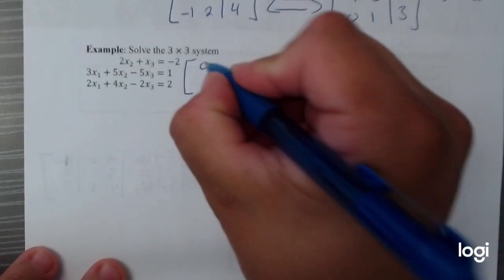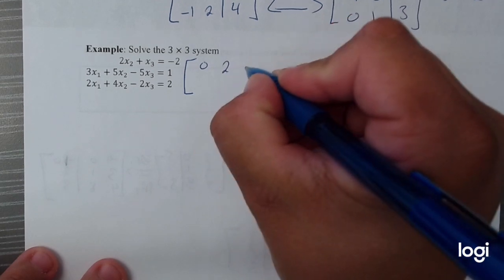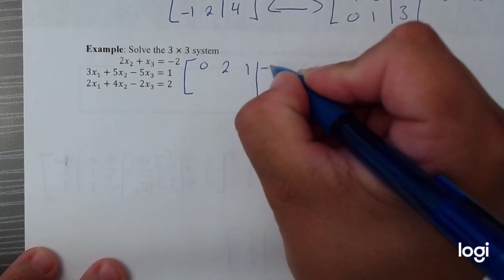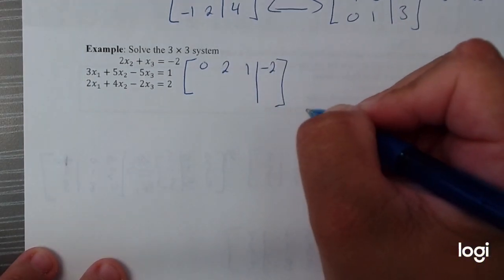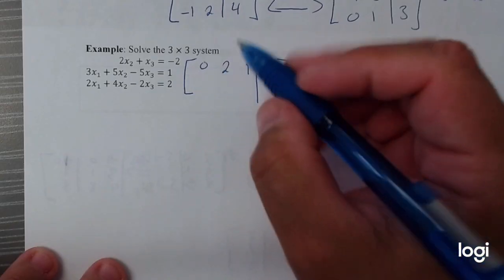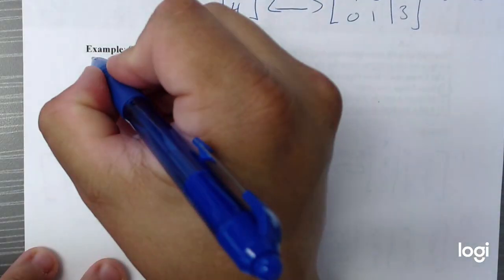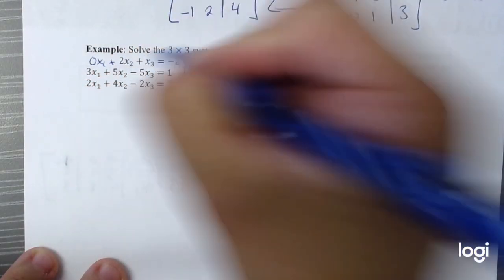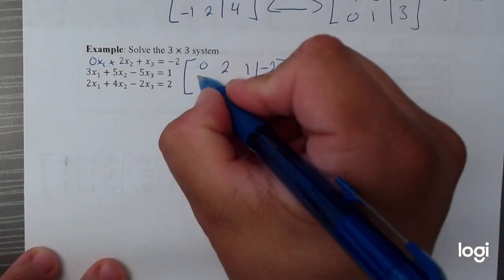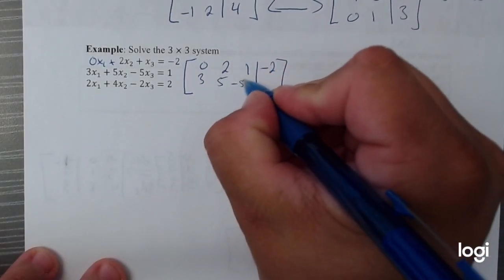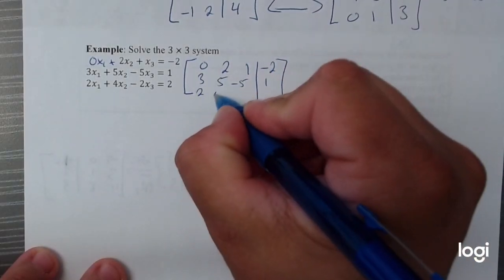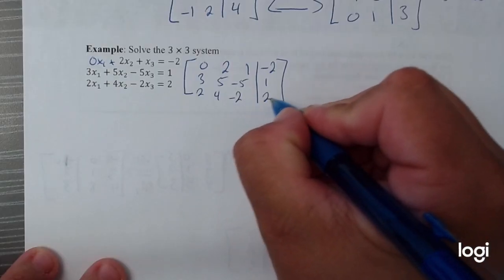So we have 0 x1s, 2, 1, and the answer of -2. Okay? So think of it like synthetic division. It always has to be applied. So this is technically looking like that. There. Okay, so 3, 5, -5, 1, 2, 4, -2, and then 2.